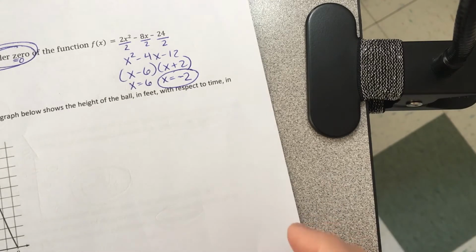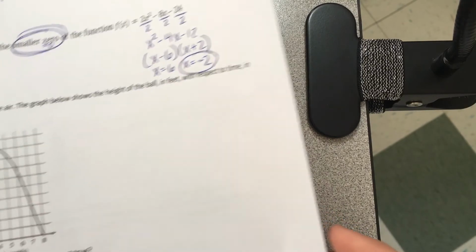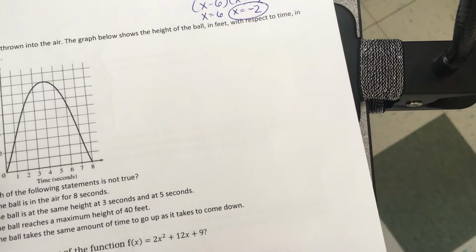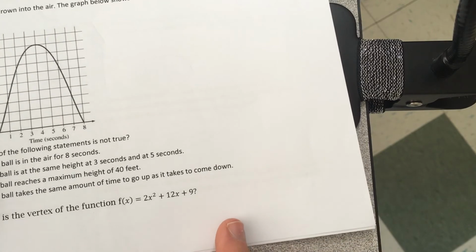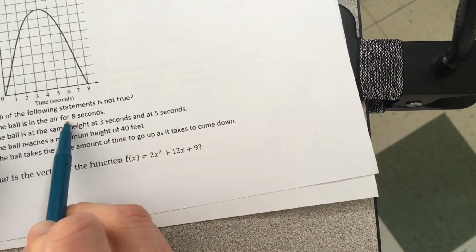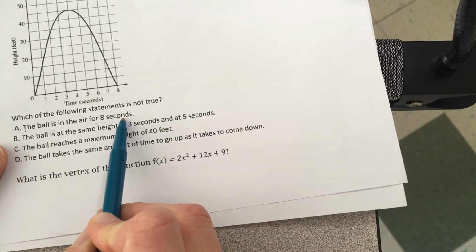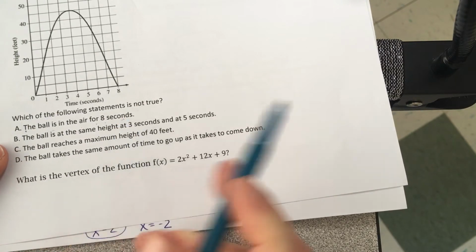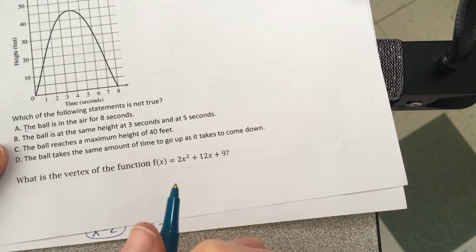Okay. All right, a ball is thrown in the air. The graph shows the height of the ball in feet with respect to time in seconds. Which of the following statements is true? The ball is in the air for 8 seconds. That's true.